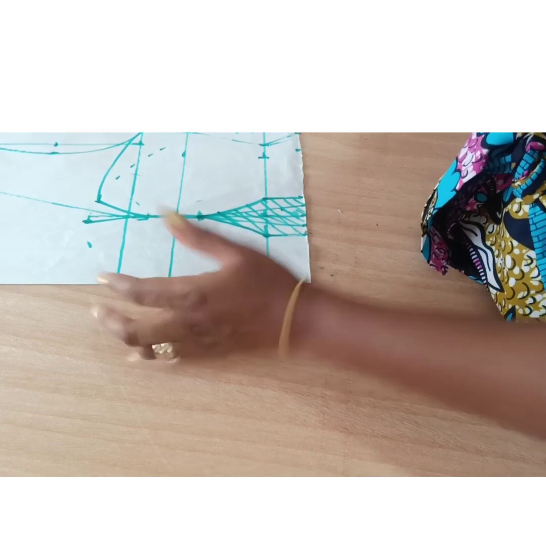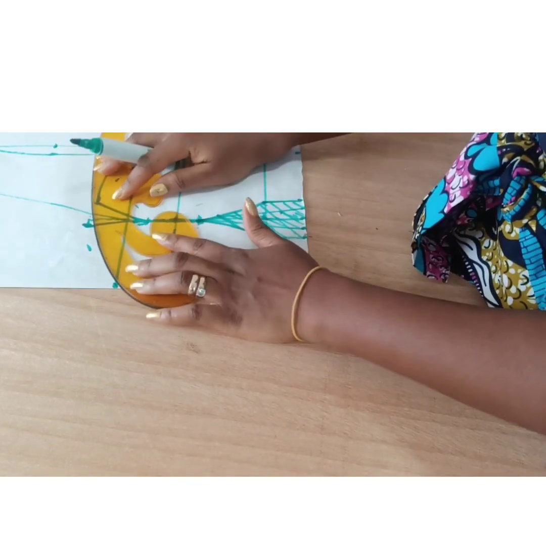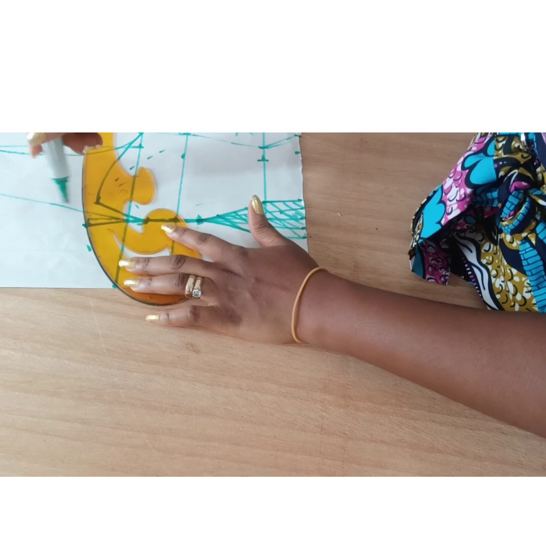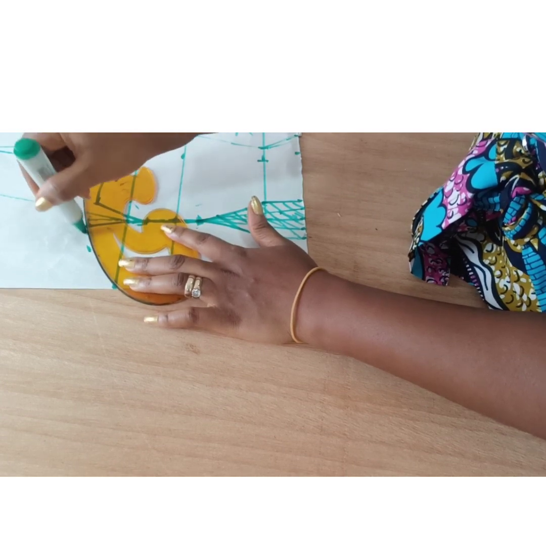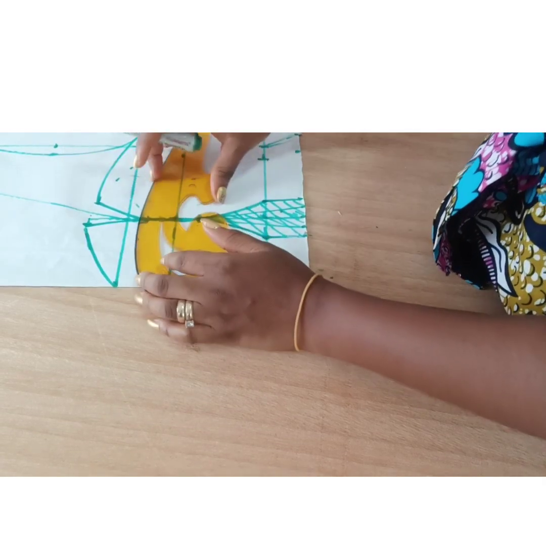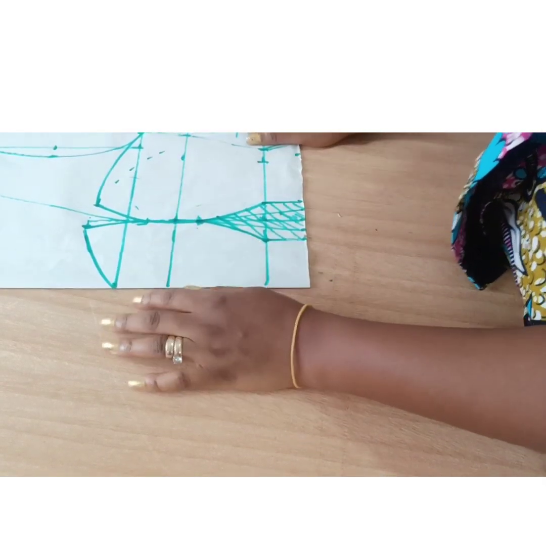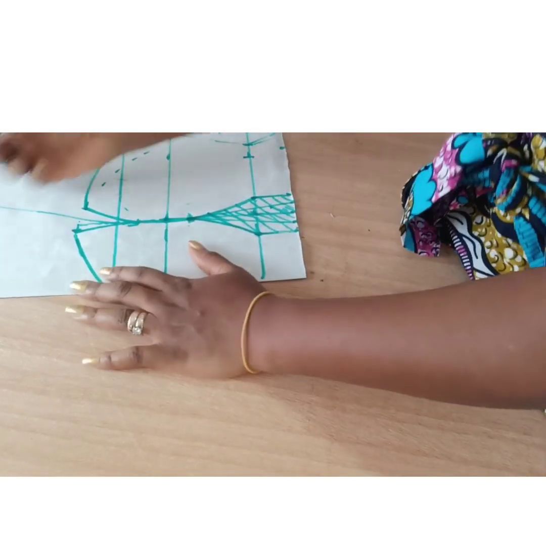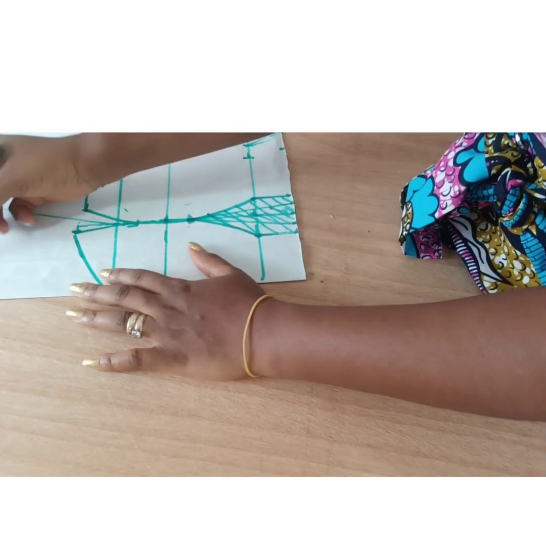So just use the French curve. So curve it like this. So this part becomes the yoke part.